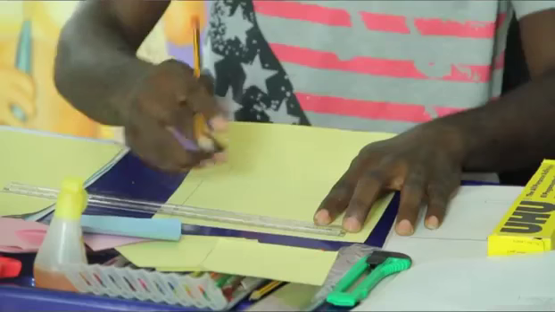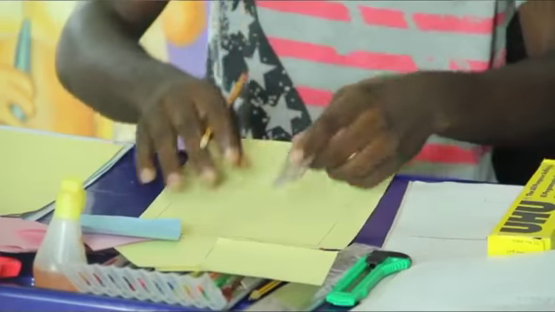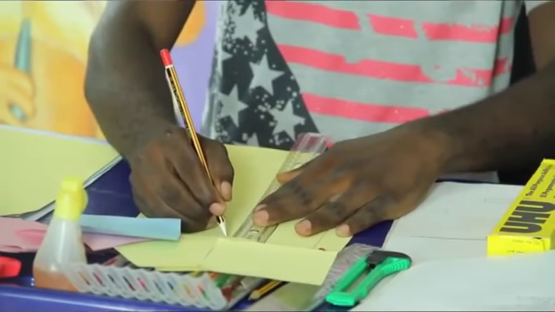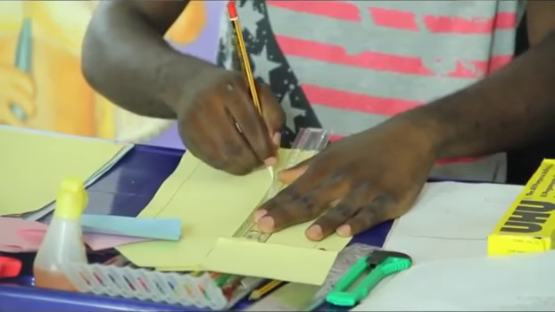So we'll take our middle line from 15 centimeter, which is 7.5. So with a straight line. Yeah. Now we can begin constructing letter K.